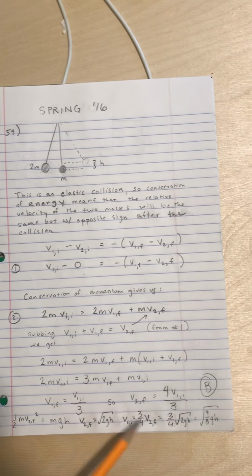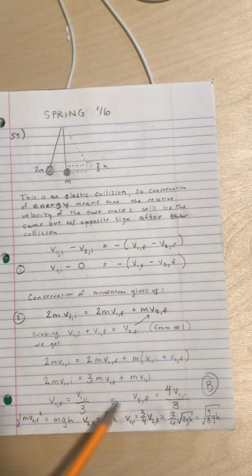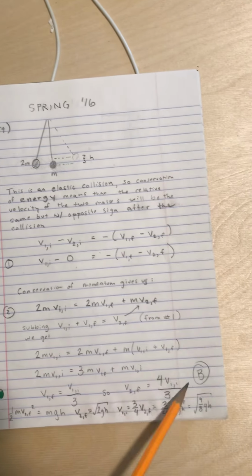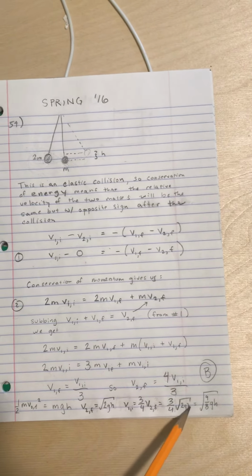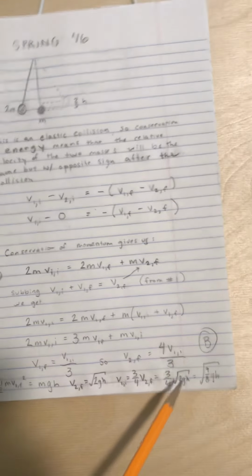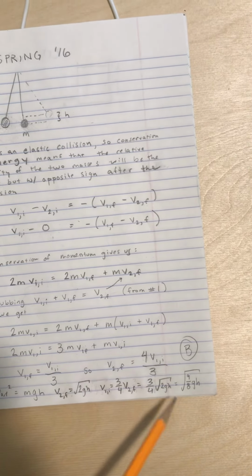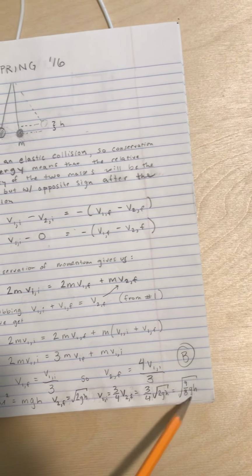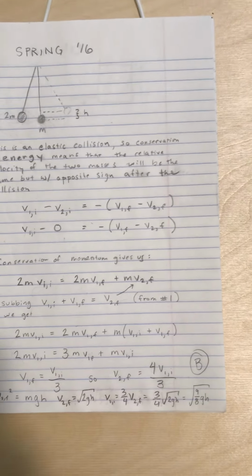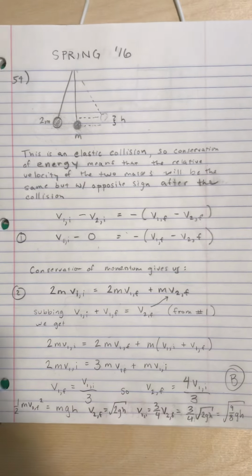We know that v1i is 3/4 of v2f from this relationship here. And so therefore, v1i equals 3/4 the square root of 2gh. We bring that into the square root, we get 9/16 times 2gh, which gives us 9/8 gh inside that square root, and that gives us our answer, which is B.